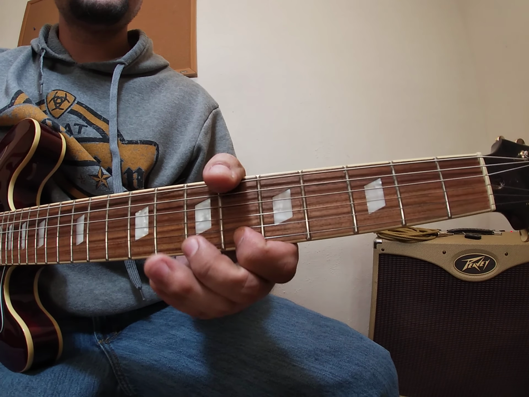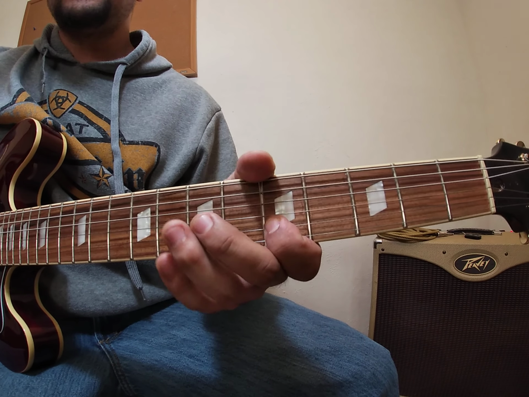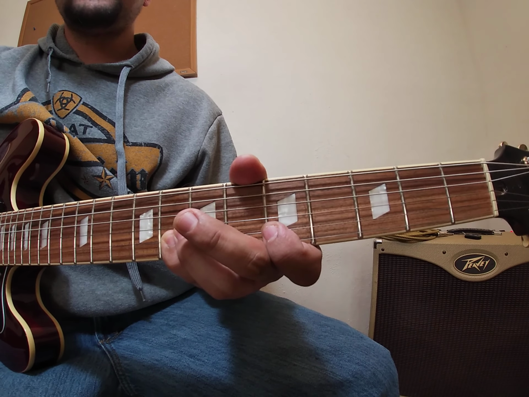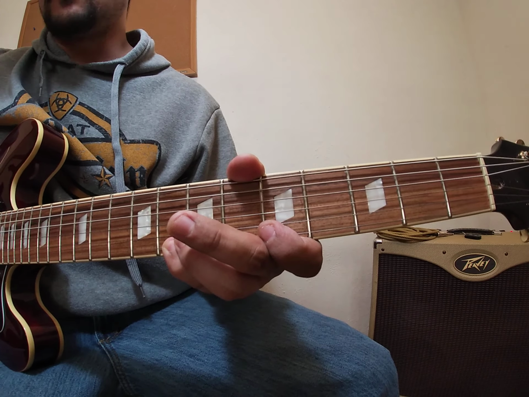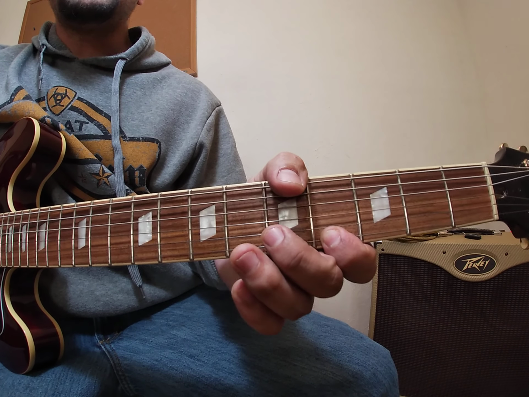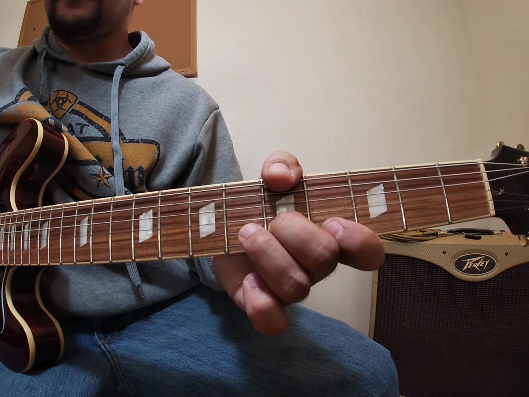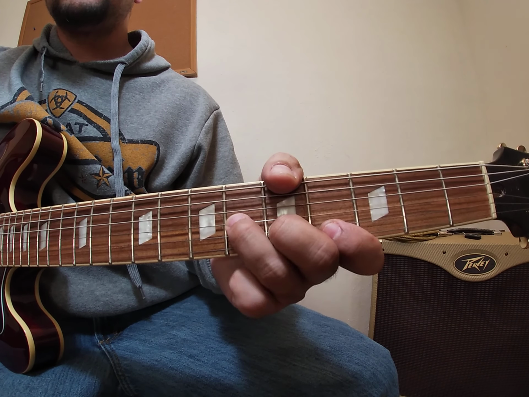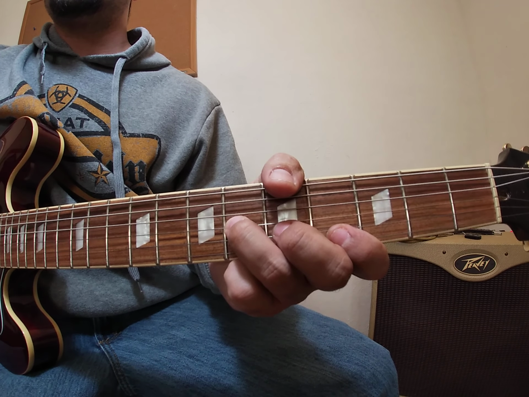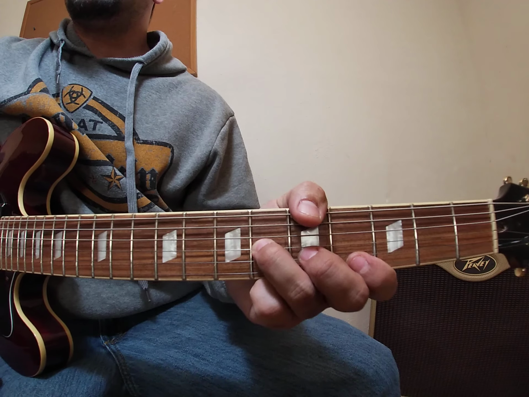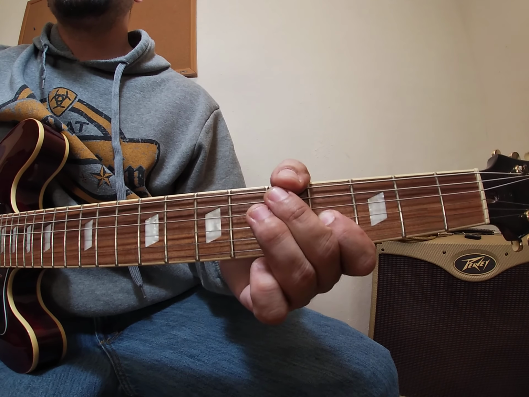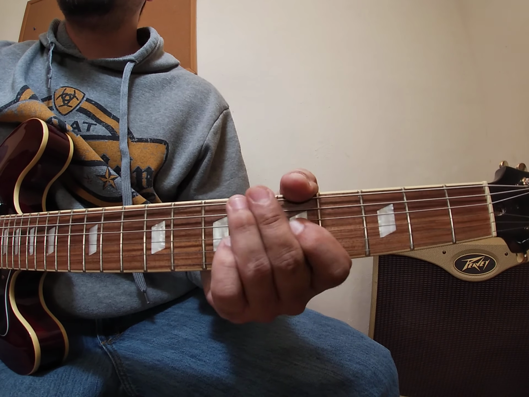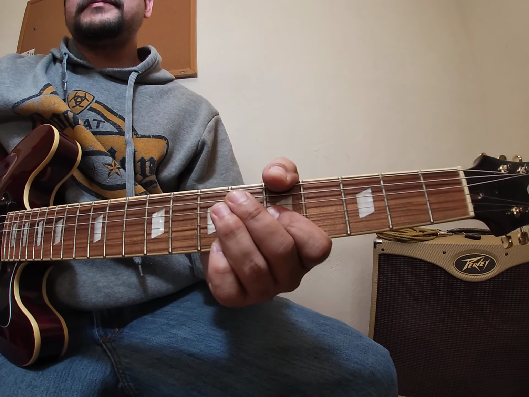flat 7th, our 3rd, 5th, the tonic or our 1, augmented 5th, 3rd, minor or a flat 9 or a flat 2, major 7th, and our tonic.